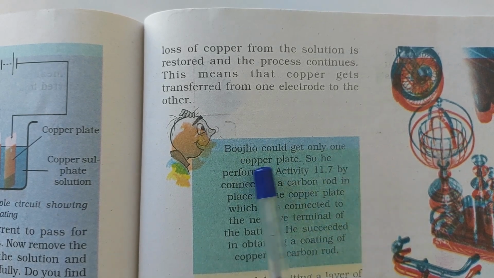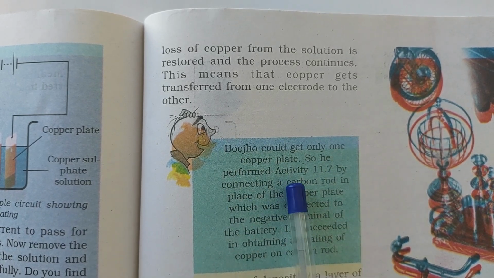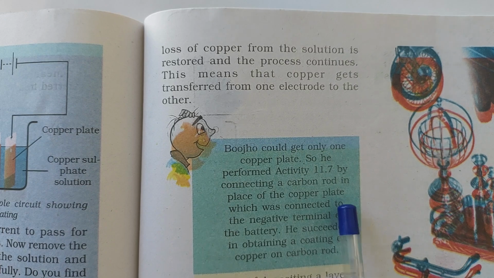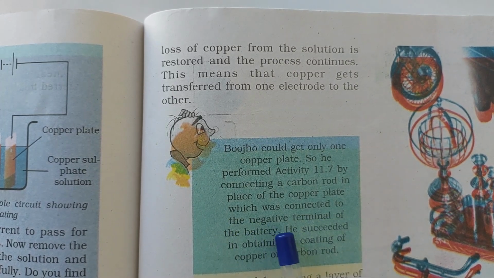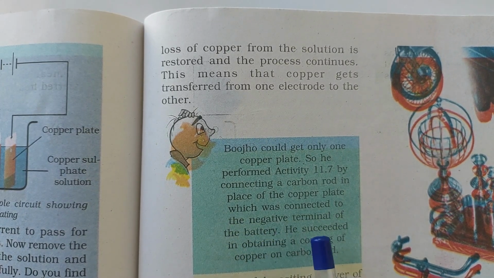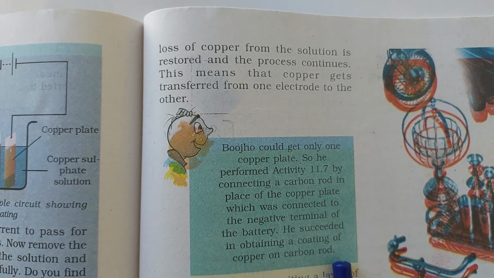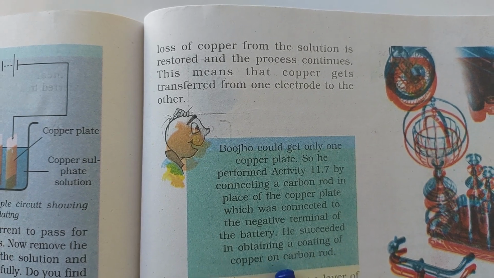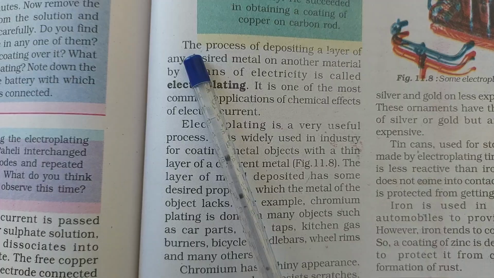Bujo could get only one copper plate, so he performed activity 11.7 by connecting a carbon rod in place of the copper plate, which was connected to the negative terminal of the battery. He succeeded in obtaining a coating of copper on carbon rod.